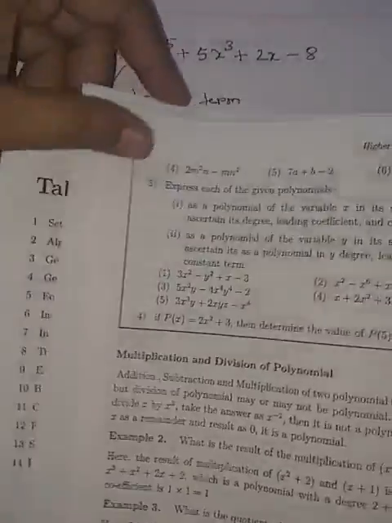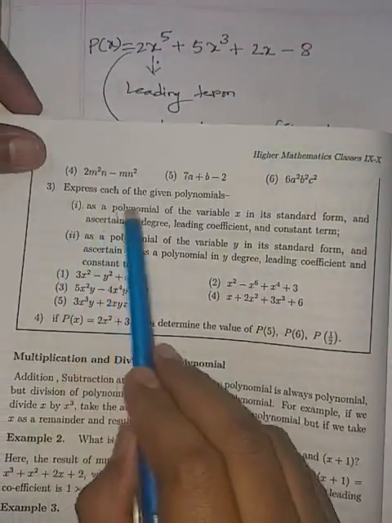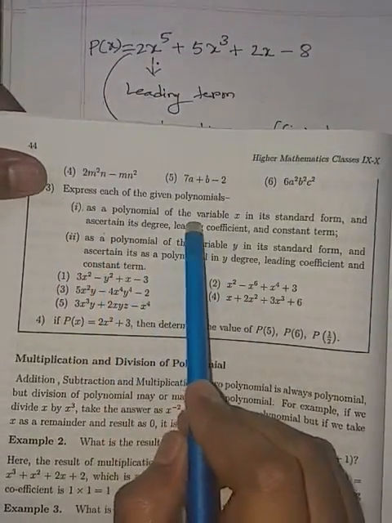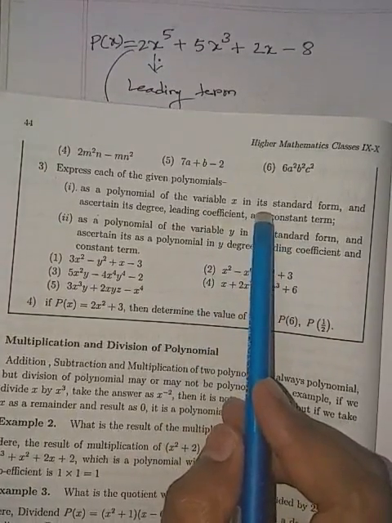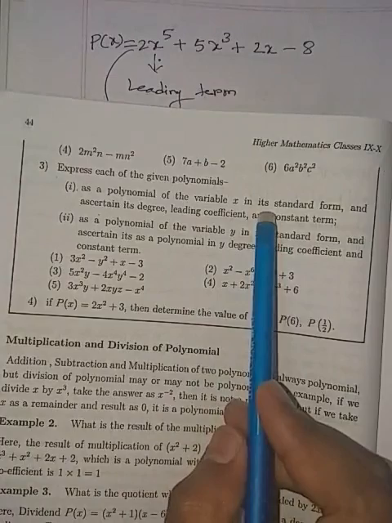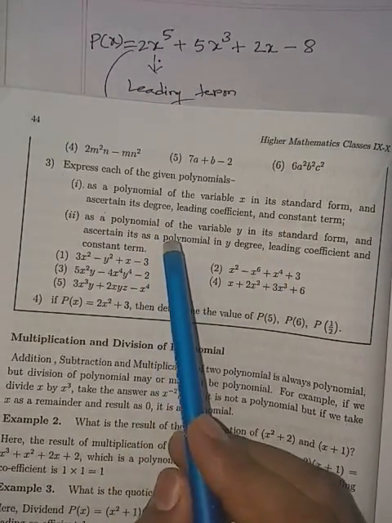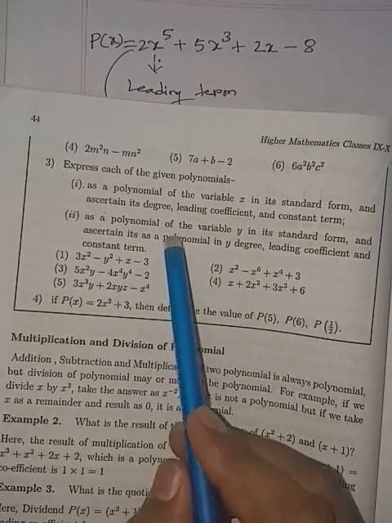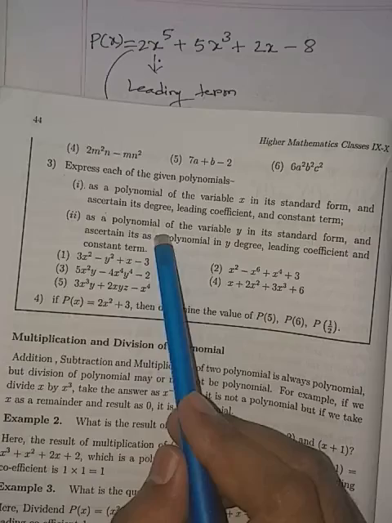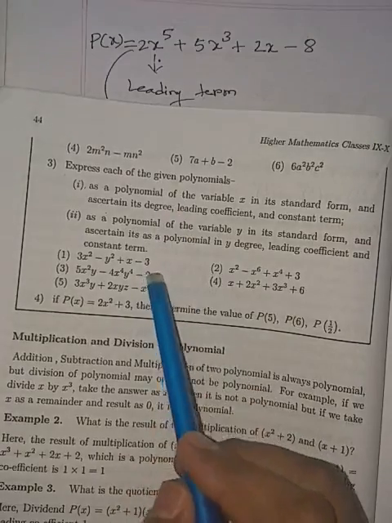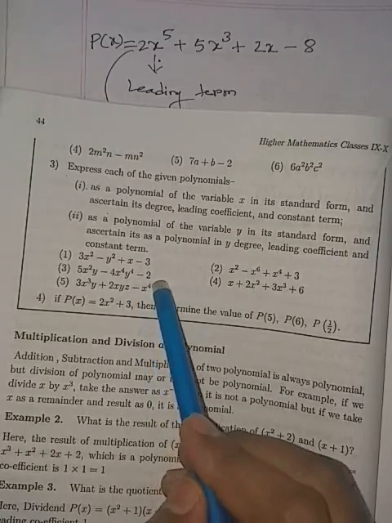Then on page number 44, you will get question number 3: express each of the given polynomials as a polynomial of the variable x in standard form. We have said that standard form will be in the descending order of powers, and ascertain its degree, leading coefficient and constant term, all of which we have discussed. So you will solve up to this question number 3. Activity 1, 2, 3 will be your homework.